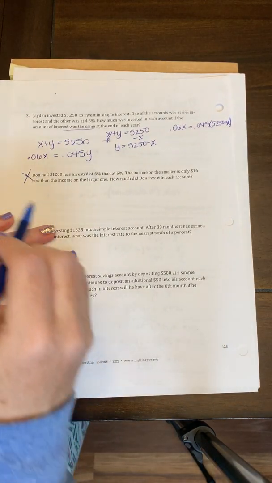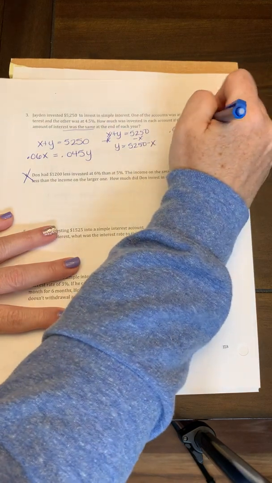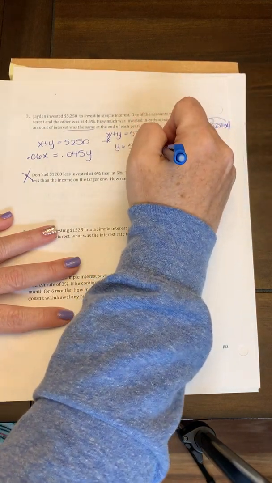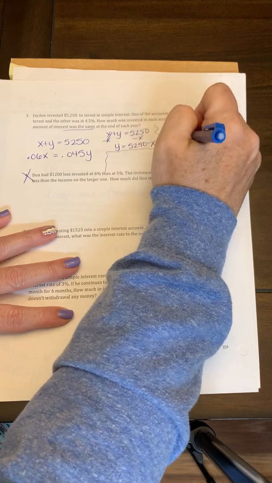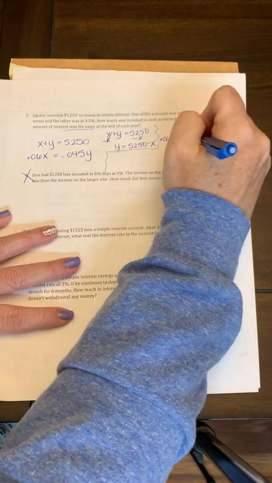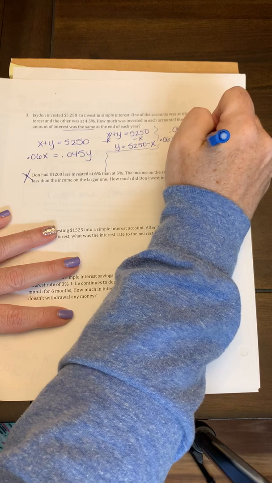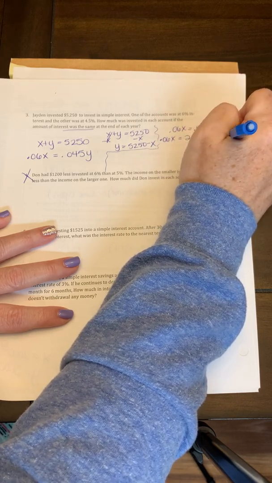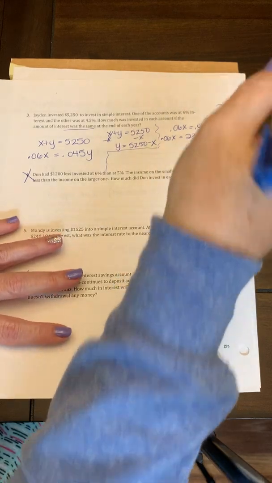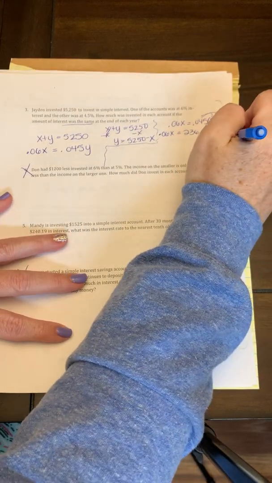Again, you're going to distribute. 0.06x equals, and when you multiply through, you get 236.25 minus 0.045x.